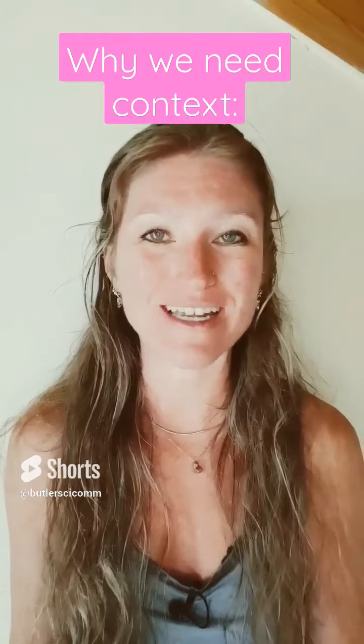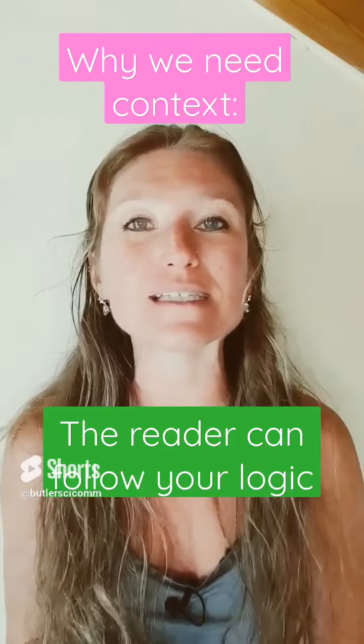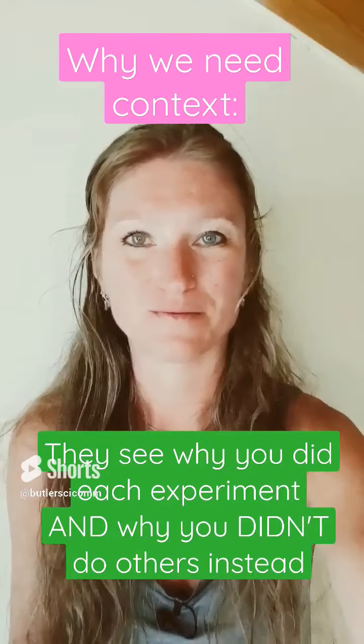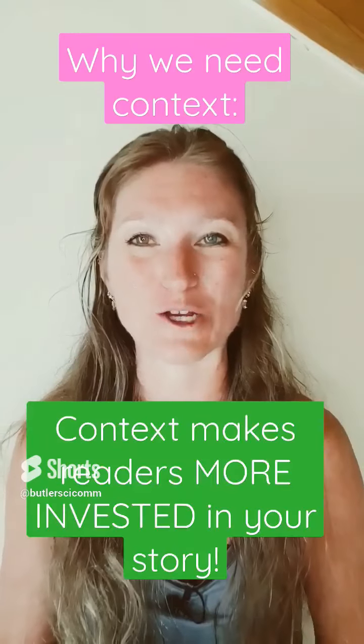When we have sufficient context, the reader is better able to follow the logic of our paper. They're able to see why we did the experiments that we did and why we didn't do others. In general, context is just going to make the readers more invested in your story.